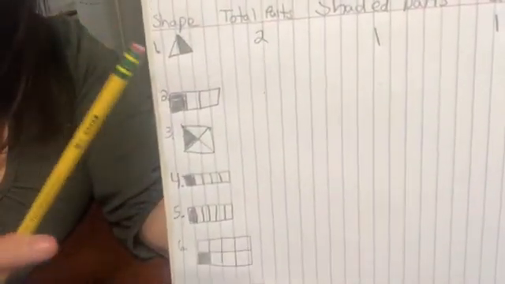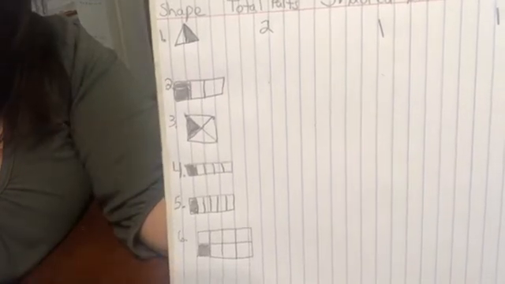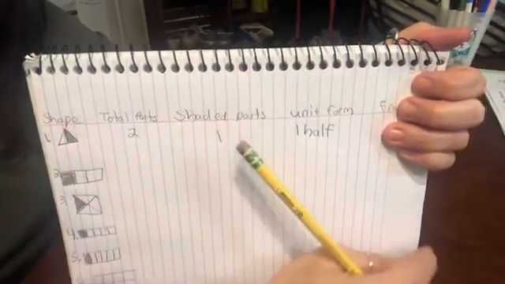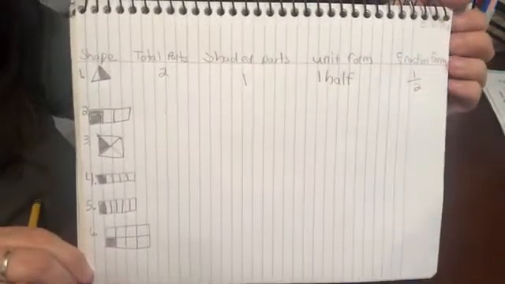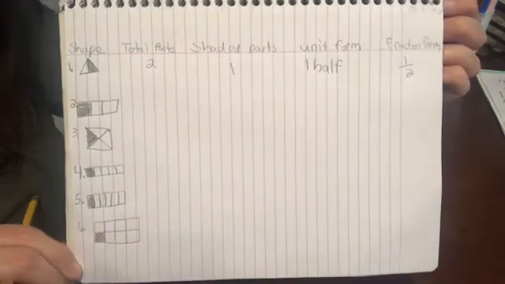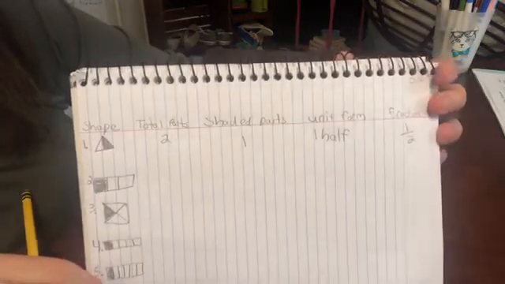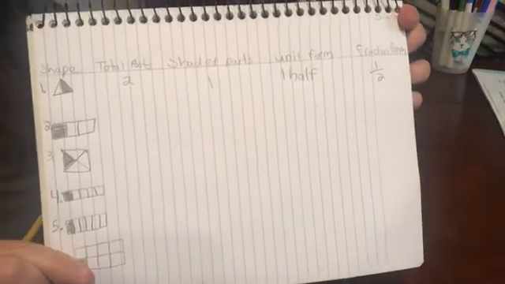You should have all of these fraction shapes drawn out. Once you have done that, go right down the line and answer all of the questions. Okay, when you have done that and your paper is all finished, go ahead and take a picture of this along with that chart that we made that has the unit form and the fraction form, and send both of those pictures to your teacher.